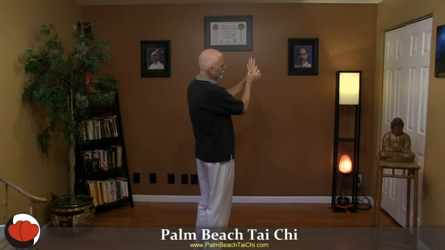We use Xiao Chun a lot in our Tai Chi form. Xiao Chun is at the base of the nail on the side of our thumb, on the inside of the thumb. This is the left hand, so on the right side of the thumb, I'll call that the inside of the thumb. At the base of the nail, on the side of the thumb.